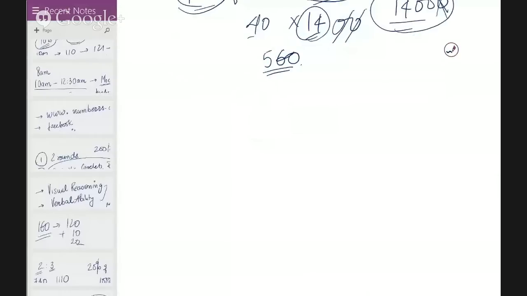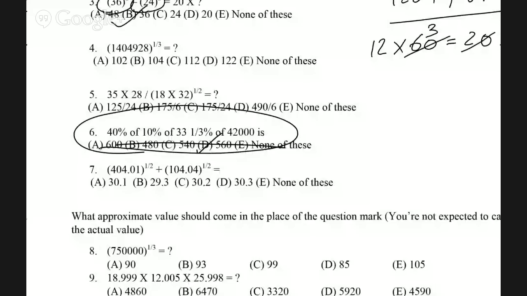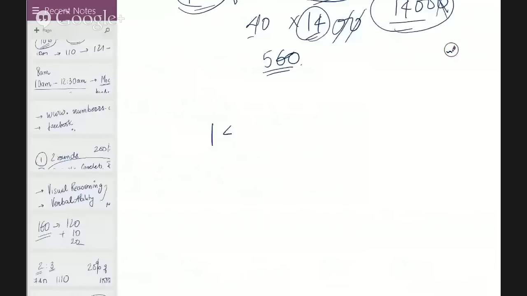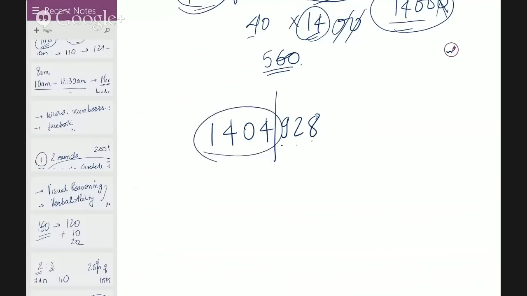Okay, so let's say I want to find out the cube root of some number. Let's say there's a question: 1404928. You just make a partition after 1, 2, and 3 steps. You have 1404 in the front and 928 behind. Find the range: 1404 lies between 11 cube and 12 cube. So write the lower number down, 11. It ends in 8, which means the last digit has to be 2.